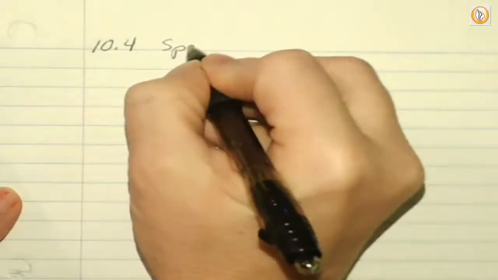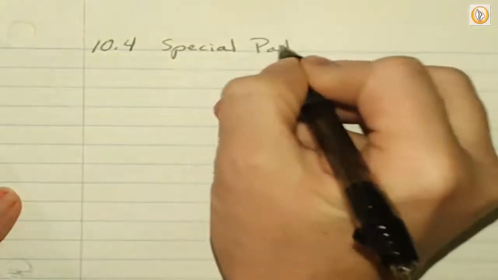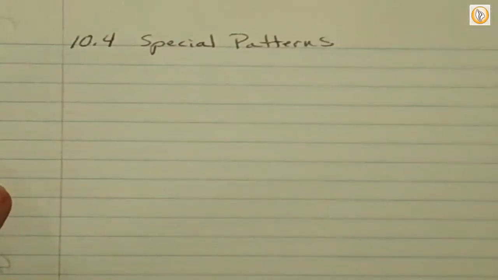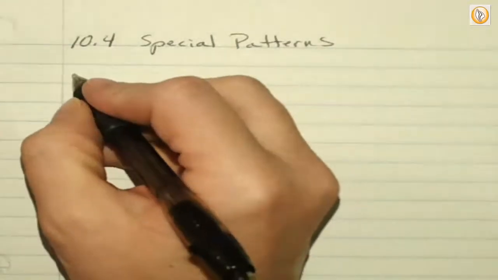10.4, we're doing special patterns. Special patterns. Okay, it's pretty much similar to what we've been doing. I find it actually easier because, where y'all had to list all the factors and figure out all those factors, these are more of your perfect squares. Like the square root of 4 is 2. The square root of 9 is 3. They're using numbers like that, and that's pretty much what we're dealing with today. So it's a little bit easier.